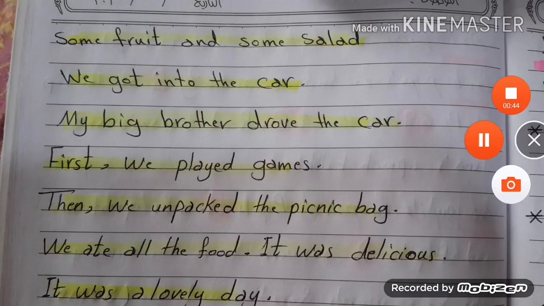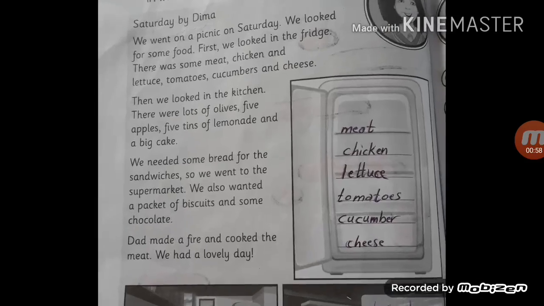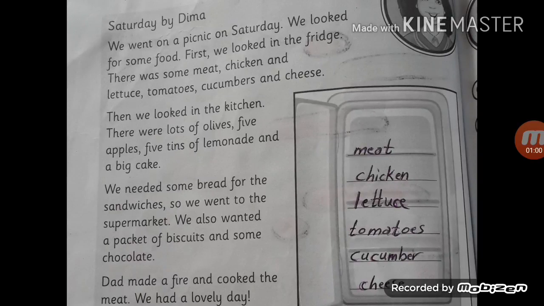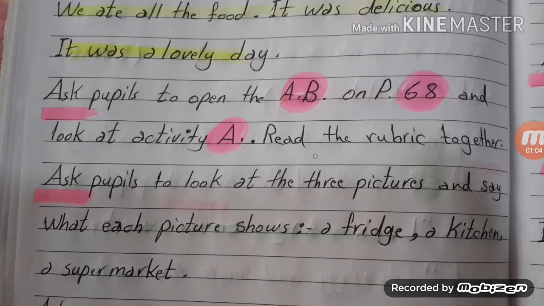إنه كان يوم جميل. Ask pupils to open the activity book on page 68. نطلب من الطلاب أن يفتحون كتاب النشاط على صفحة 68 and look at activity A وينظرون للفعالية A. هذه هي الفعالية A في صفحة 68 من كتاب النشاط. Read the rubric together. يعني نقرأ العنوان معا.